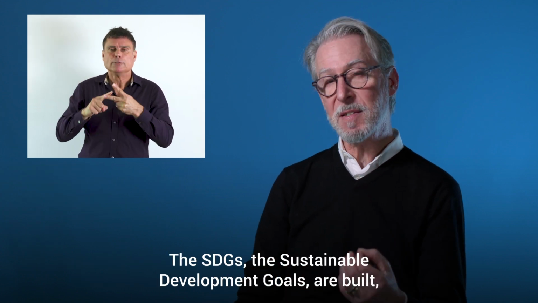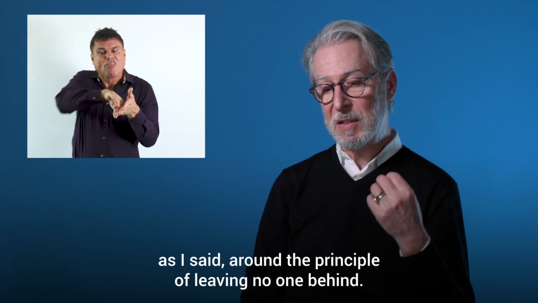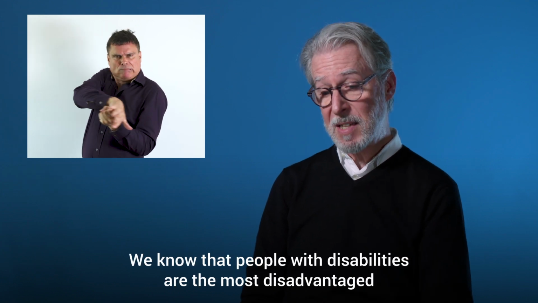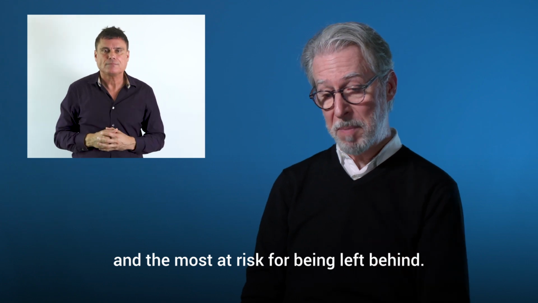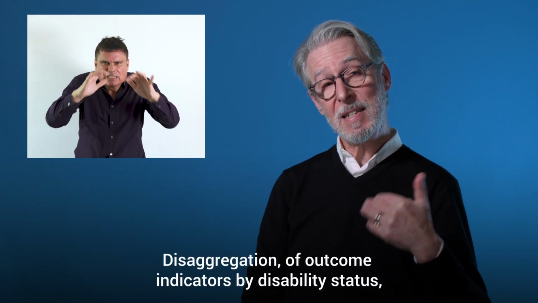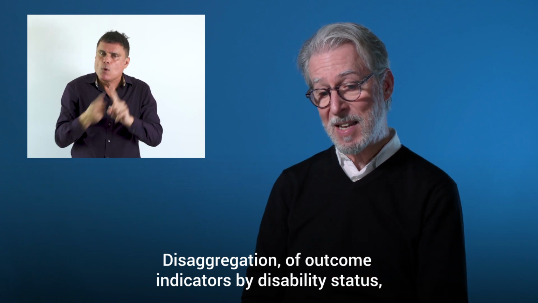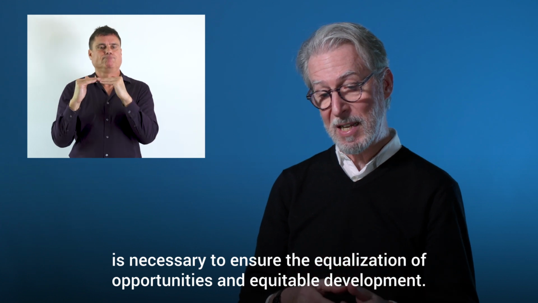The SDGs, the Sustainable Development Goals, are built, as I said, around the principle of leaving no one behind. We know that people with disabilities are the most disadvantaged and the most at risk for being left behind. Disaggregation of outcome indicators by disability status is necessary to ensure the equalization of opportunities and equitable development.